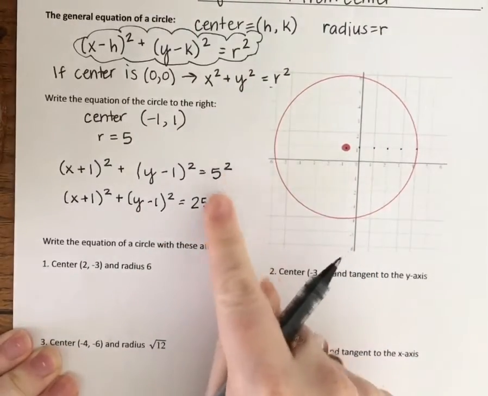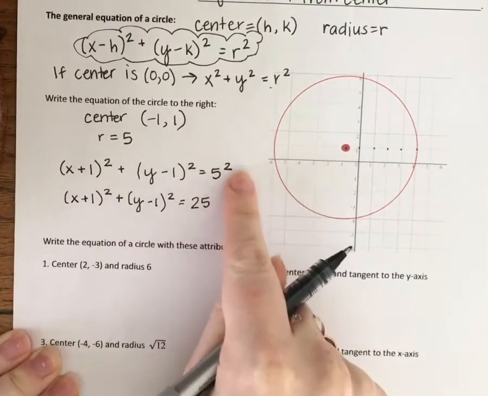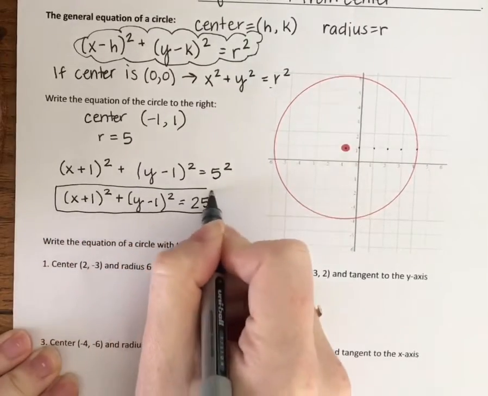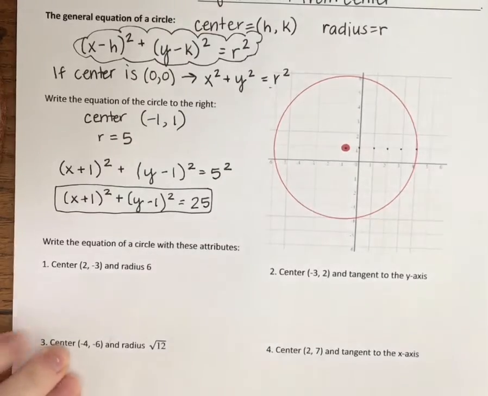Okay, so this, you need to actually square that number. You can skip this first step if you want and just start here, okay? So that would be the equation of this circle right here. Don't have to do anything else. I know it's a long equation, but that is what it's going to look like, okay? So let's look at a few other examples.